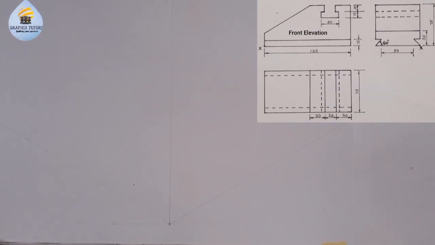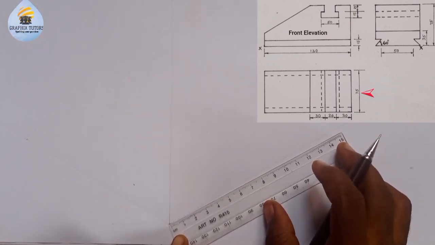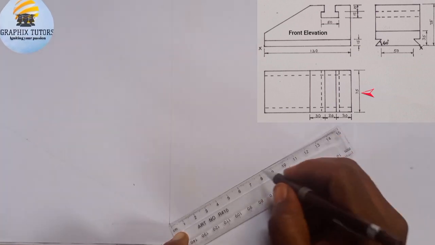Now the next thing is the entire width, from here to here, right? Which is given as what? 75. So I'll measure my entire width to be 75. So from 0 to 75 here.